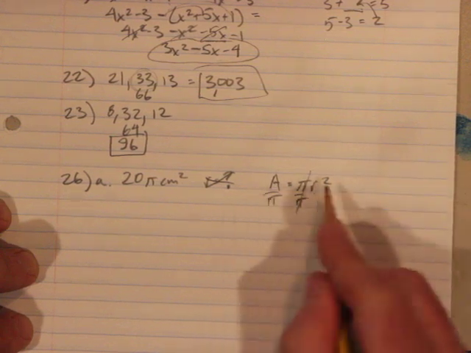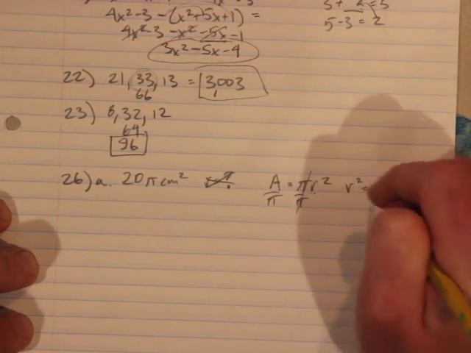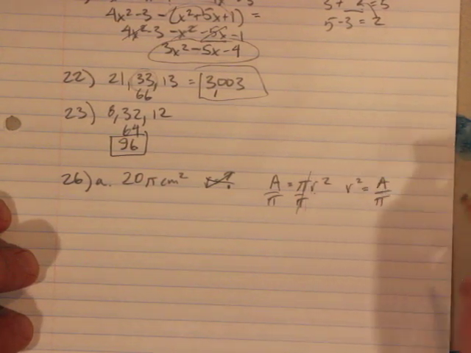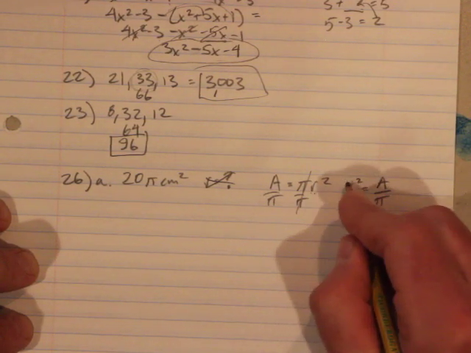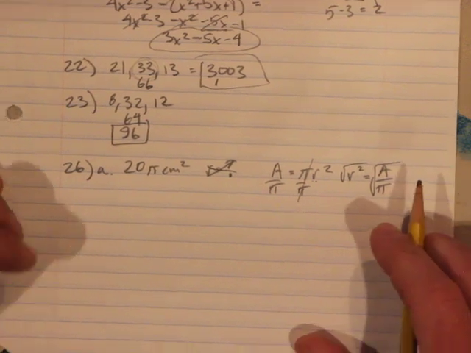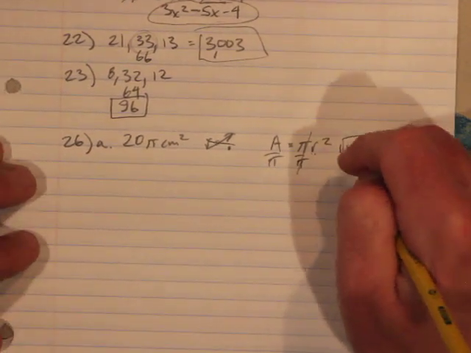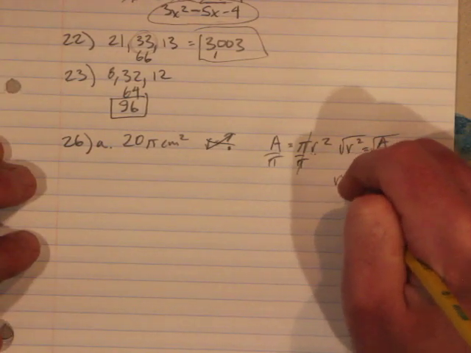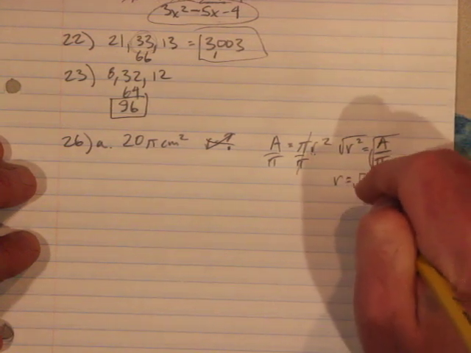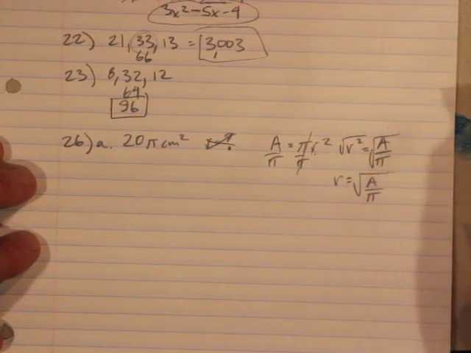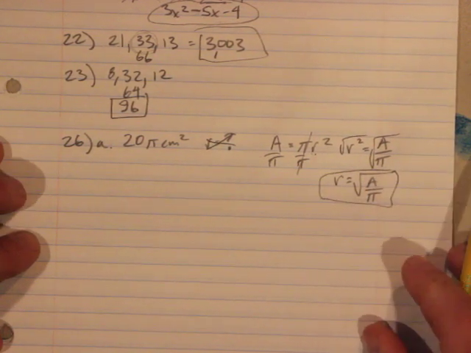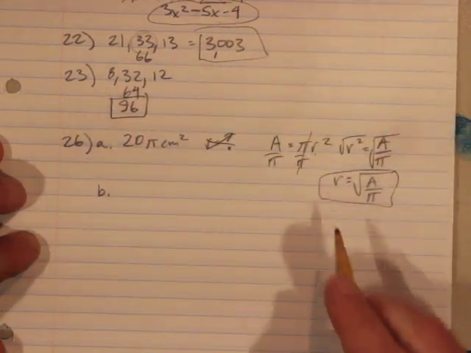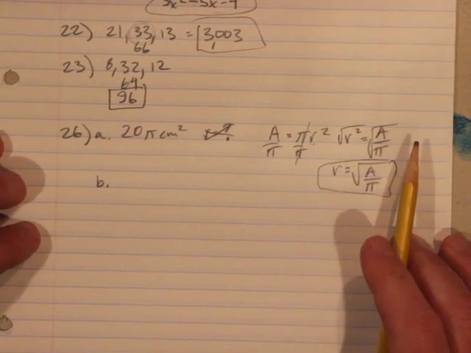And then I'm going to flip this so it's r squared equals area over pi. And then we want r to not be squared, so we're going to take the square root of both sides. That gives me the square root of r squared is r. So r equals the square root of the area over pi. So here's what they're asking for A. For B, they're asking you to find out what is the radius there.